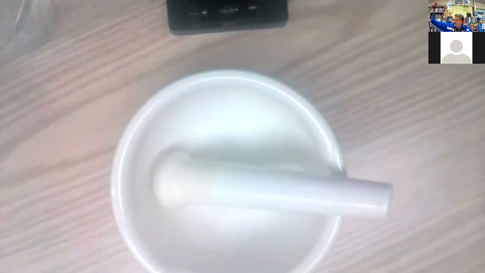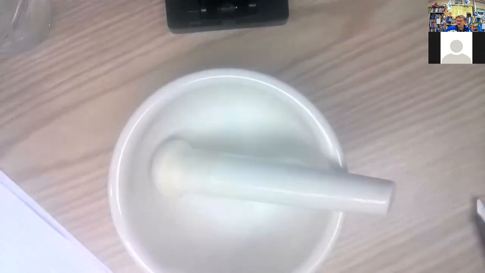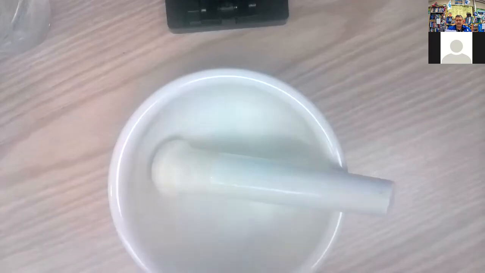Let's see. I'm gonna get some paper out. And, you know, in a laboratory, you might use some fancy paper, but instead of doing that, I just need 3 pieces of paper to put the powder on when I'm done crushing it up. So now I have 4 pieces of paper.